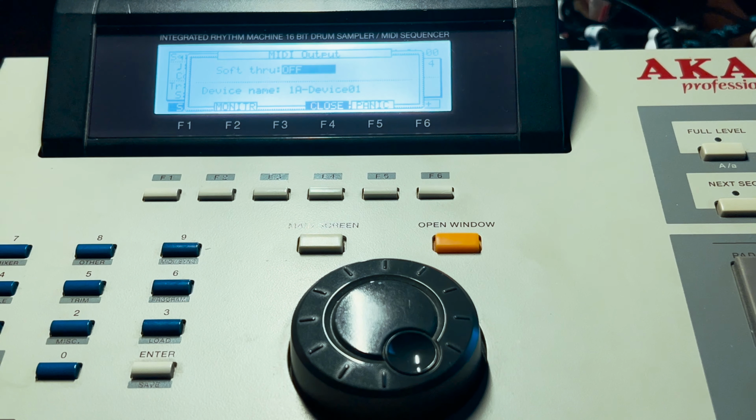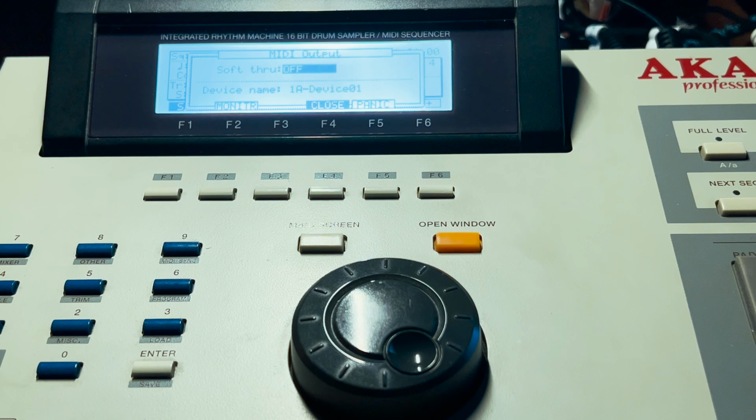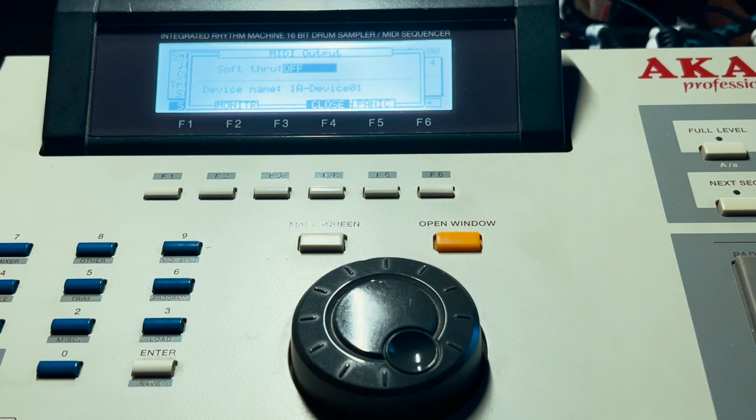Now I'm going to switch over to the ASR 10, go over the chops that I did, and basically wrap it up, show you the MIDI settings there, and hopefully when I put this all together it makes sense for you guys. MIDI could be a very confusing subject.